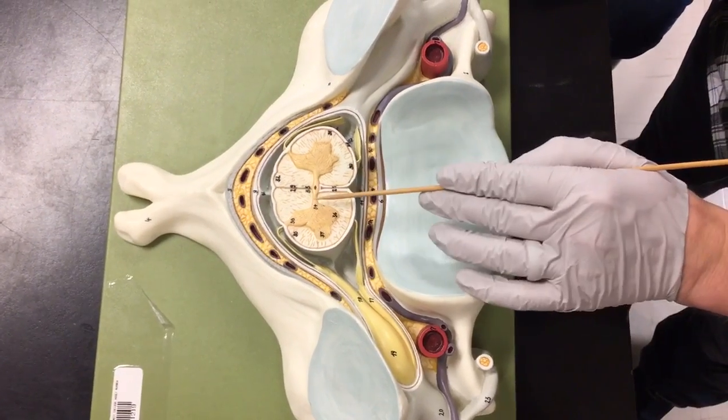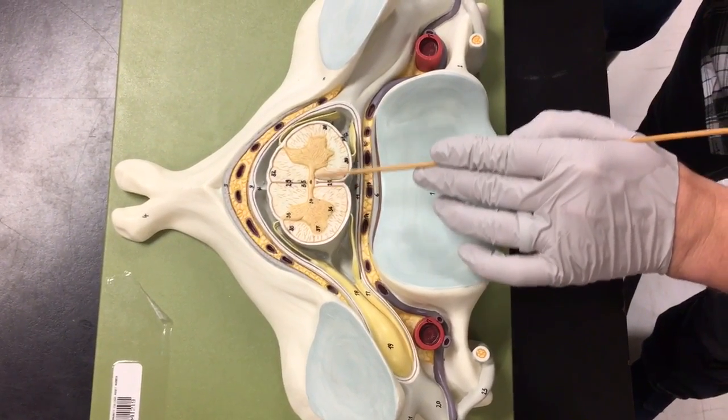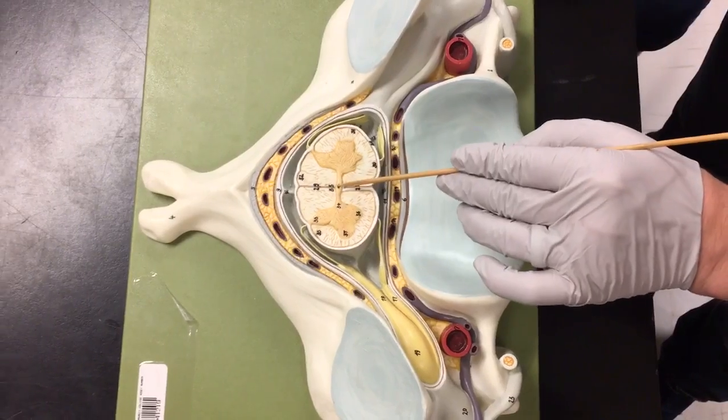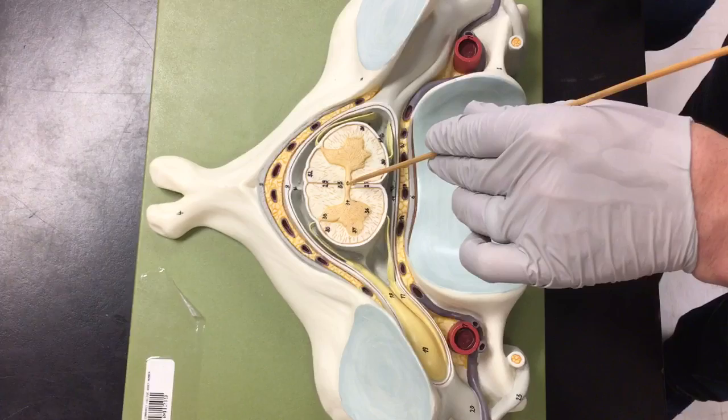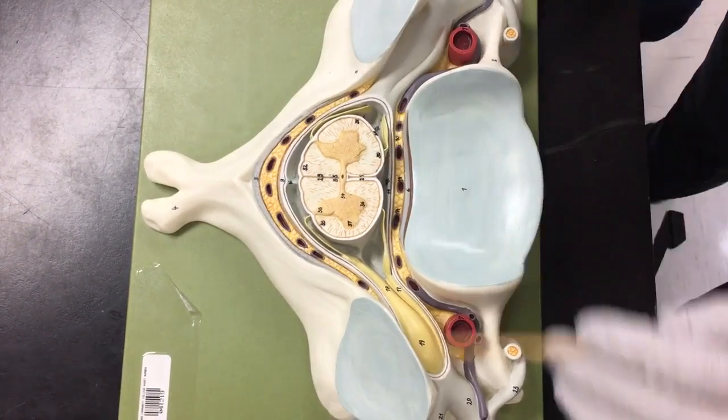Then the gray commissure is this line that connects the left and right sides of the gray matter, and the central canal is the opening in the middle where cerebrospinal fluid comes down. Okay, and that should be it for this model.